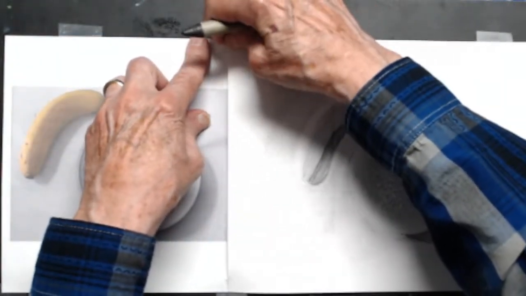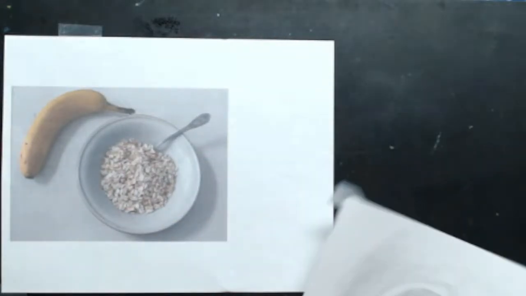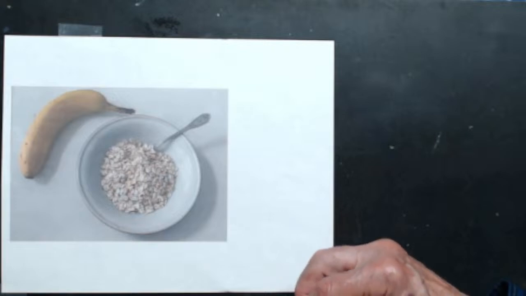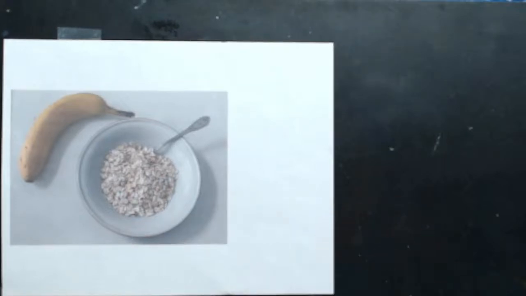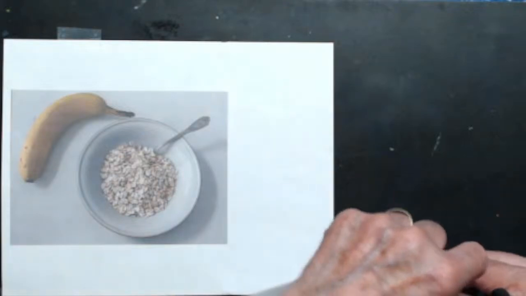Now I take the tape off the paper. Paper's there. That's the thing about tape, though. You gotta be careful. It tears up paper. This paper's pretty good, but the tape will stick to it.